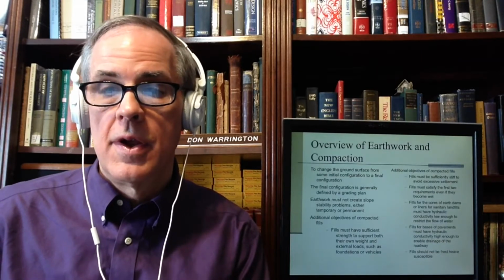They must be sufficiently stiff to avoid settlement problems, even whether they're in the wet or in the dry. For the cores of earth dams, the conductivity must be low enough to restrict the flow of water. Tunneling under dams and that kind of thing has been a major problem with dam construction and operation. For bases of pavements, the hydraulic conductivity must be high enough to enable drainage of the roadway. I talked about that the last time.